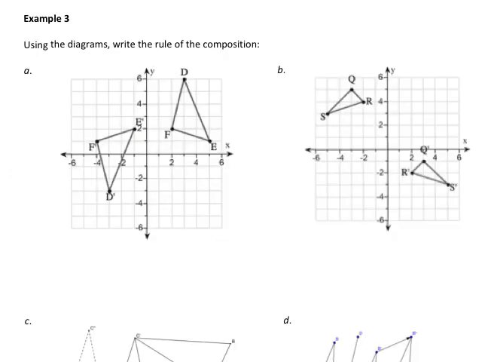So we're going to finish this lesson by doing the first example here. We'll do the rest in class. Using the diagrams, write the rule of the composition. So if I look at this, I have D, E, F, and I have D prime, E prime, F prime. That tells me D, E, F is my starting point. I start here, I finish here. The next thing I can look at is the orientation of the letters. D, E, F is going around clockwise, but my prime is going around counterclockwise, which tells me I have a line reflection involved.